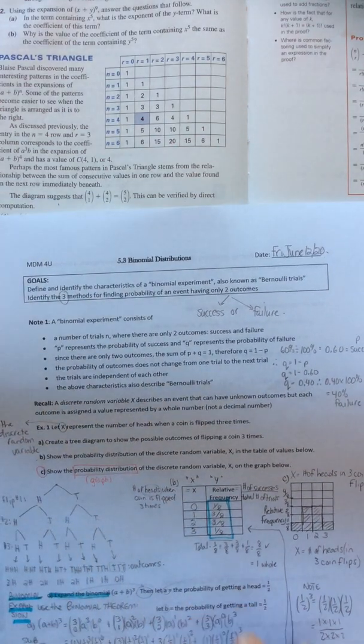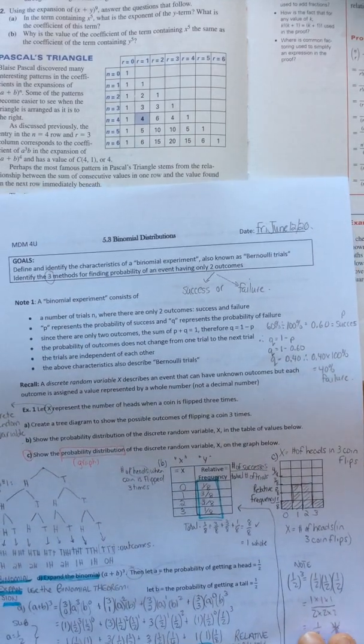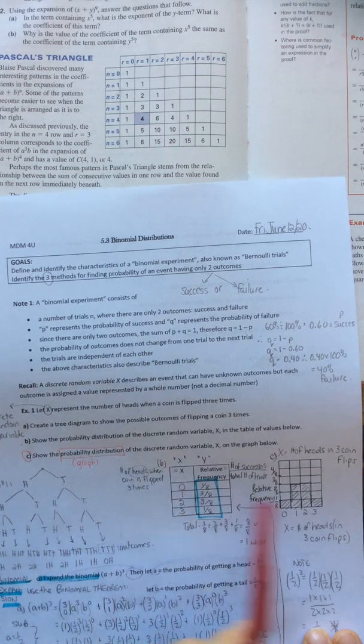Right? The other thing you want to know is that the 4th way of organizing this information, okay, is the expanded binomial. So there are 4 ways, 1, 2, 3, 4, of saying the same thing, just in different visual representations. All right.